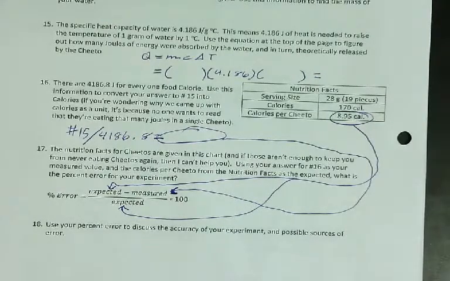Could conduction be like the Cheeto? Yeah, because the Cheeto's giving off the energy, right? So conduction is where there's physical contact, so the energy is transferred. And then convection is circulation. Okay, thank you.